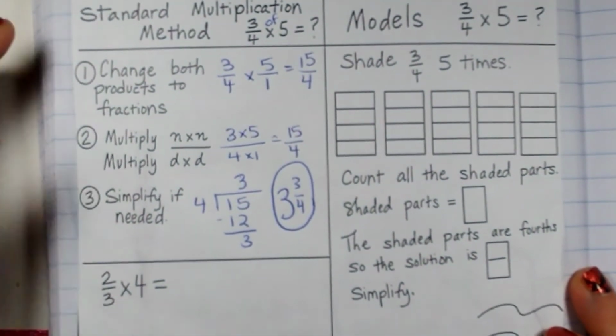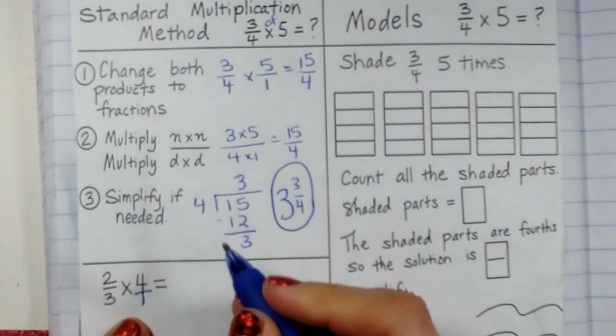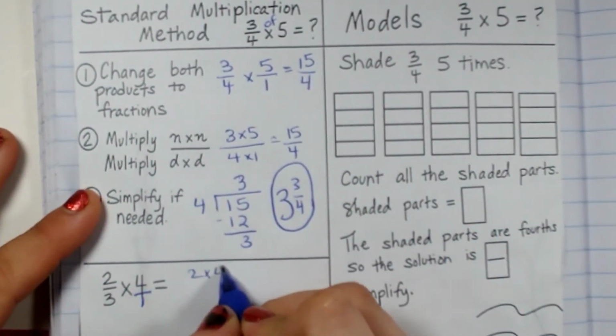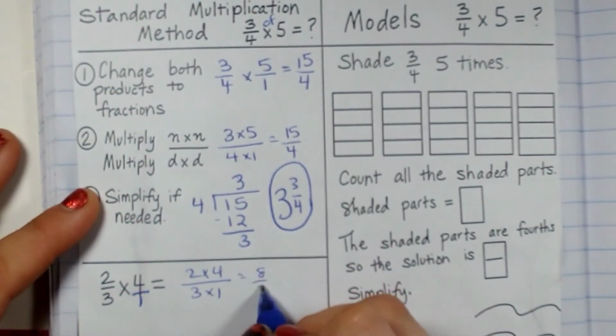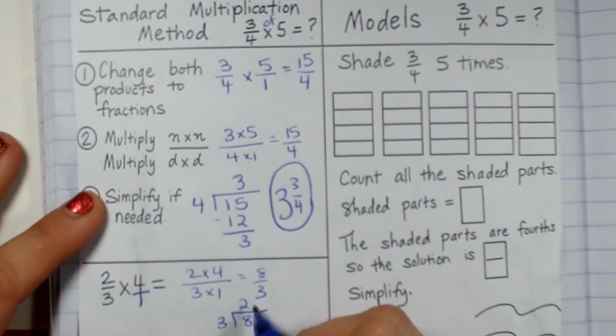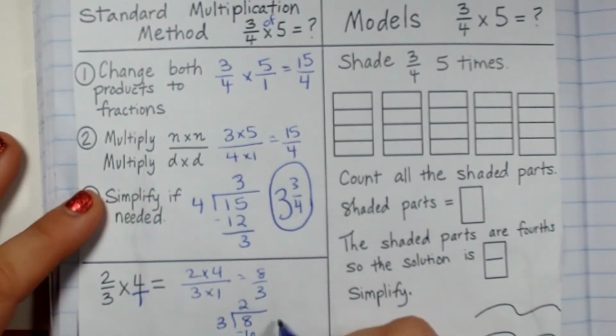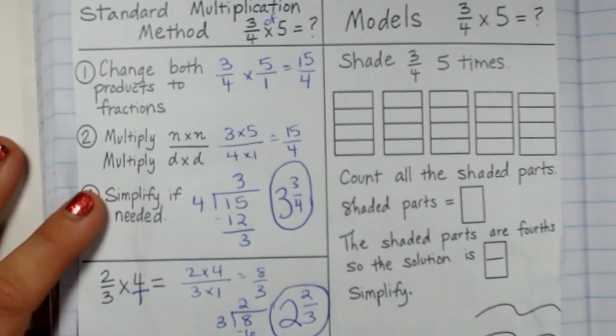I'm going to do one more here. 2/3 of 4. So we'll do 2 times 4, and 3 times 1, which would be 8/3. How many times does 3 go into 8? It goes in 2 times with 2 left over. So my answer would be 2 2/3.